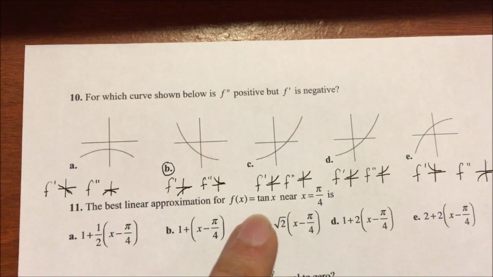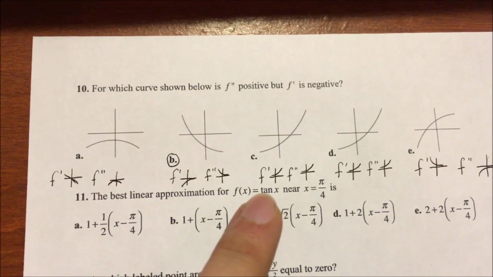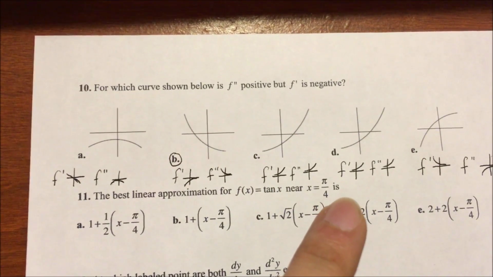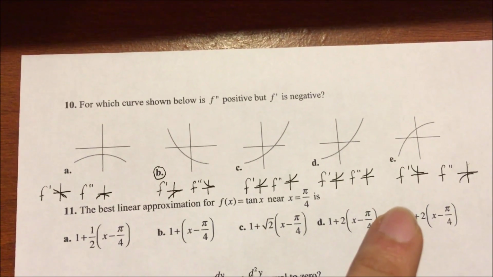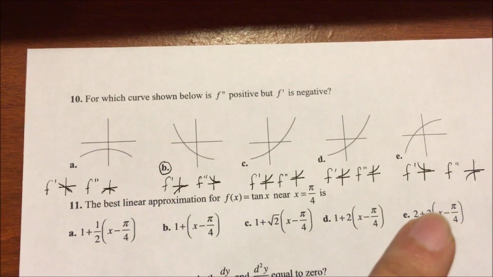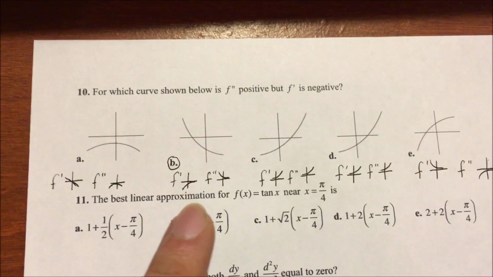For C, f prime is positive, so that can't be the answer. D is basically a copy of C, so that can't be the answer. And then for E, f prime is also positive, so that can't be the answer. And the only answer that you are left with is B, where f prime is negative and then f double prime is also positive.